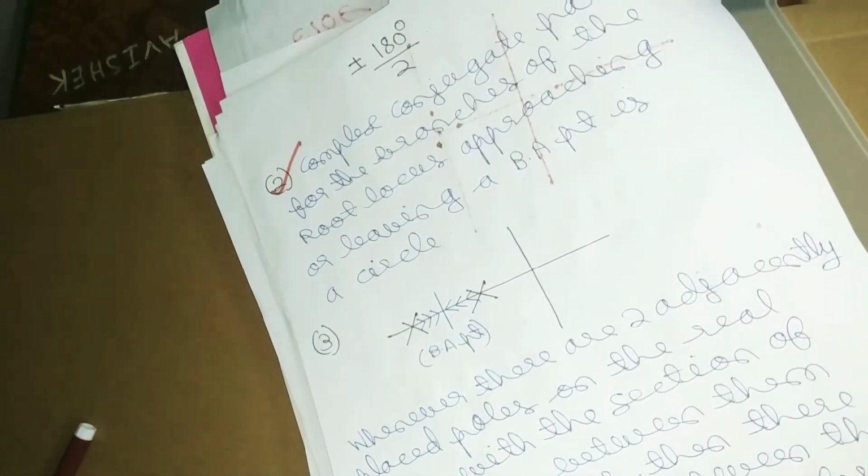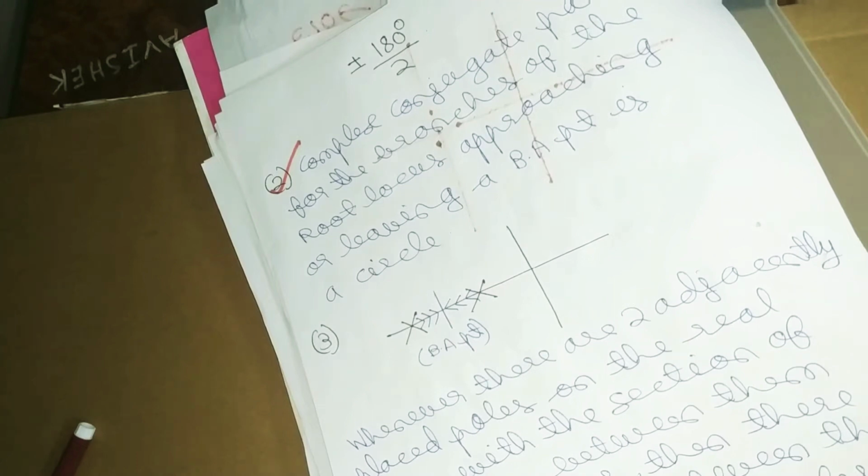The next point is the complex conjugate path. The complex conjugate path for the branches of the root locus approaching or leaving a breakaway point is a circle. Till now we have been taking only the real path, but if there is a complex path, then the root locus will automatically become a circle.